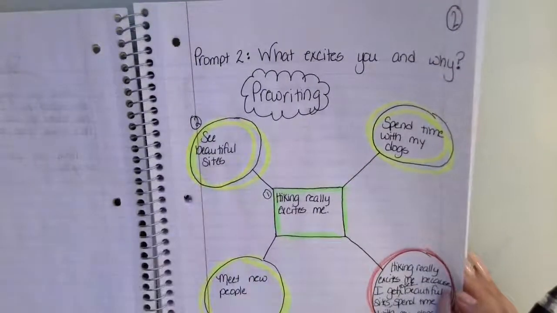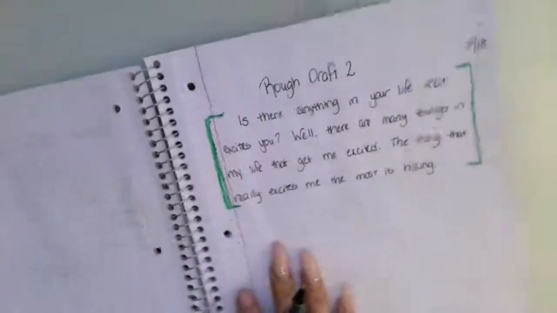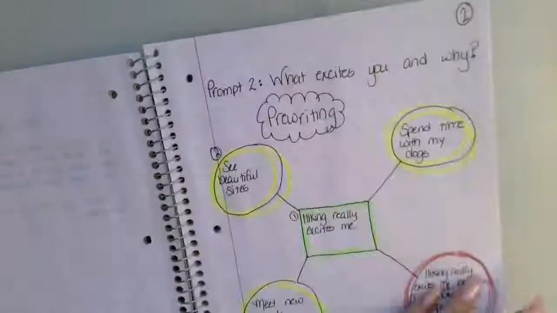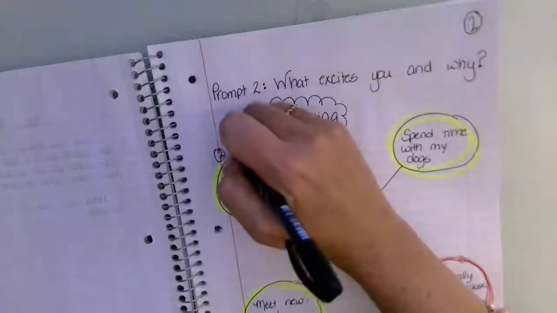All right, so I like to go hiking. I get to see beautiful sights. All right, so remember, we're starting with our transitions. Whichever one you start with, you've got to use the word first, and we worked with this a lot last year.